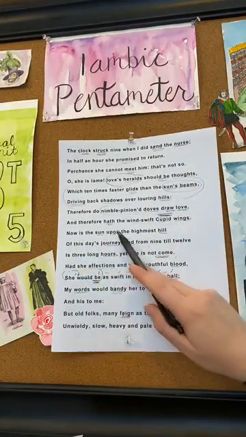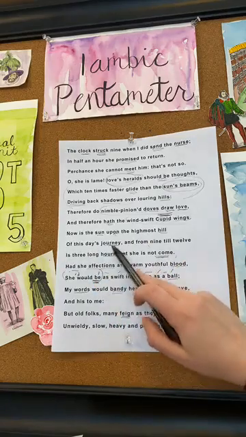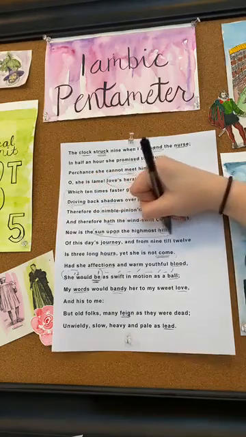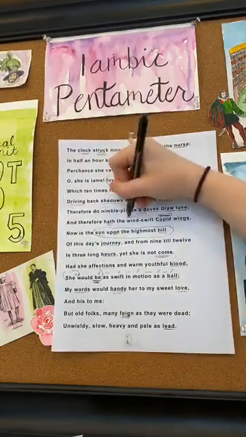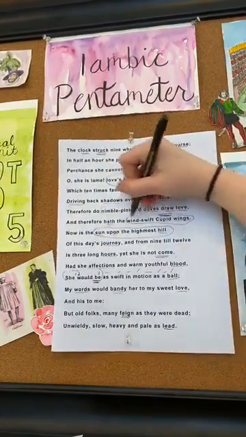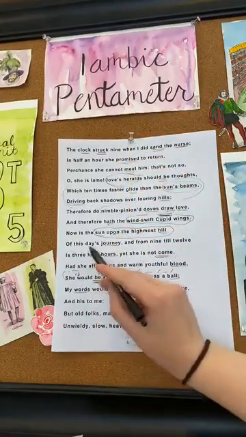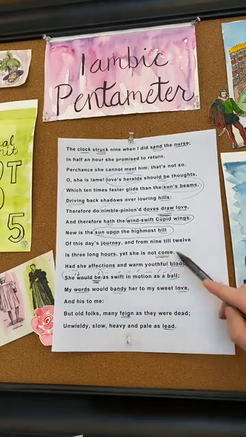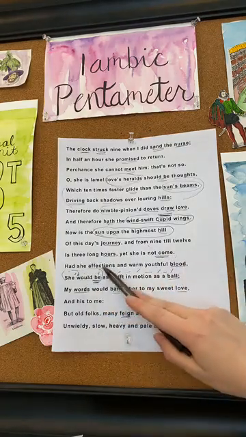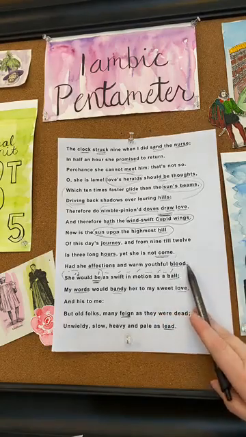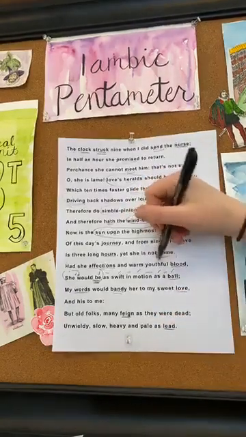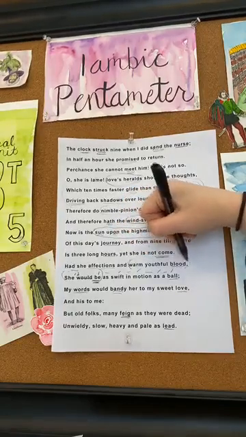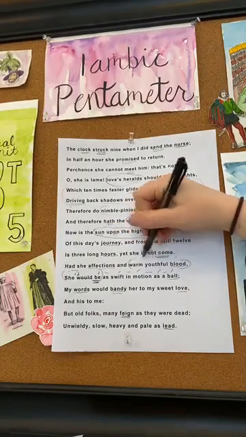Now is the sun upon the highmost hill of this day's journey. I would say the sun upon the highmost hill. Of this day's journey, and from 9 till 12 is 3 long hours, yet she is not come. Had she affections and warm youthful blood? Now you could argue that warm youthful blood is an image, or just a thought that we really want to highlight.